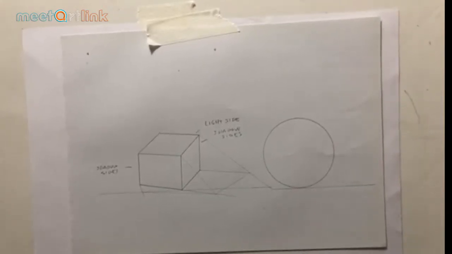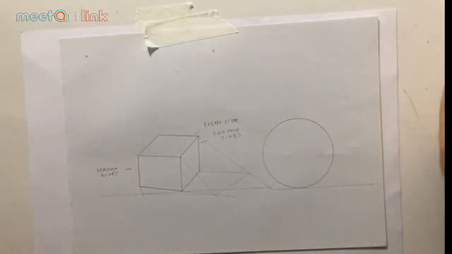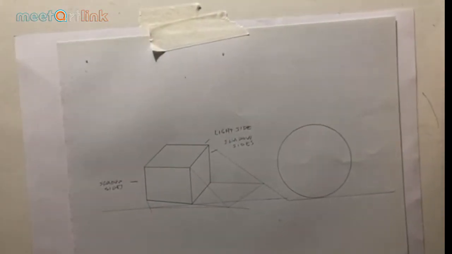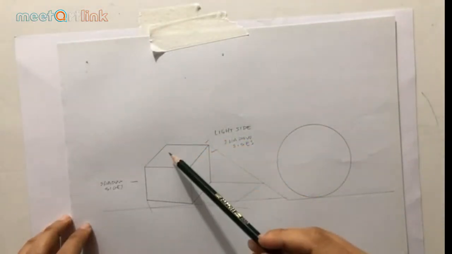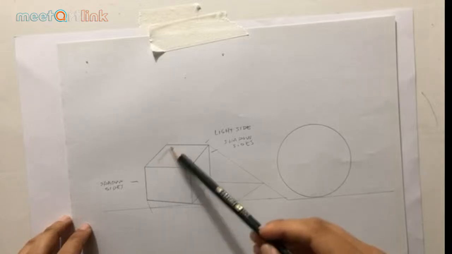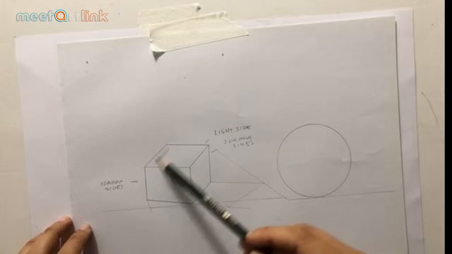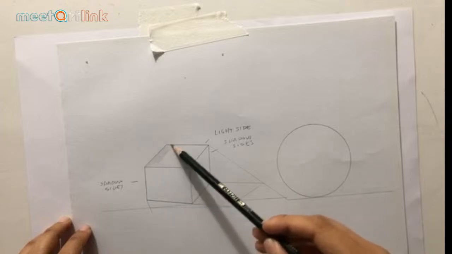In here, of course, we already have set three-dimensionality, but we're just going to make it clearer. So on top, we're having our light side. So we're just going to go light with it, because it's the one that's catching the most amount of light. So you can be very soft.